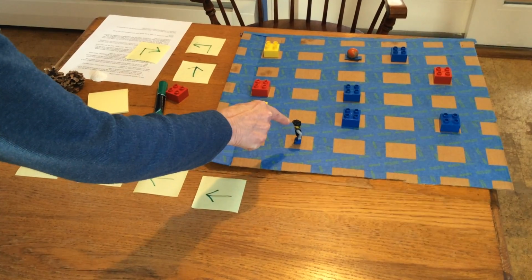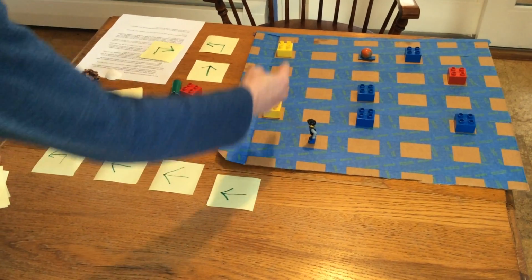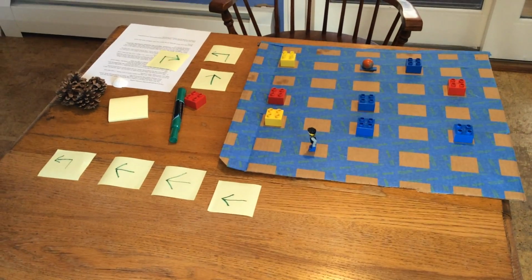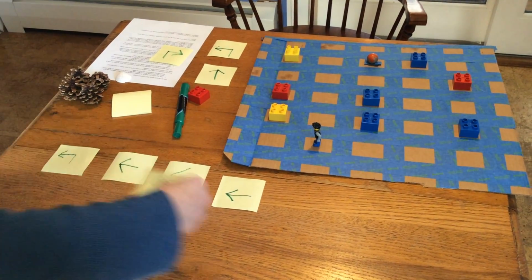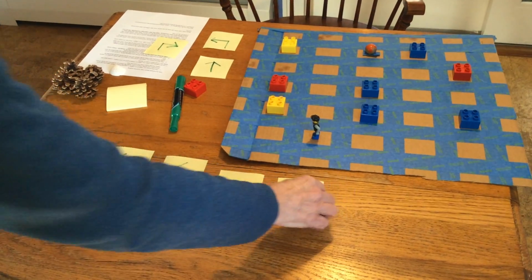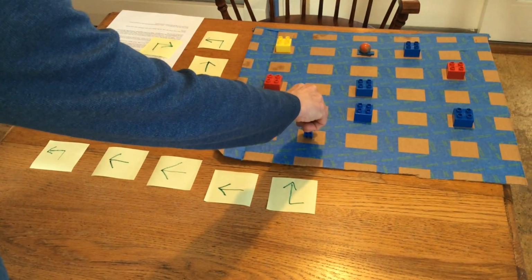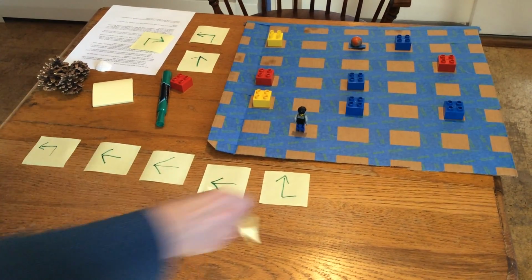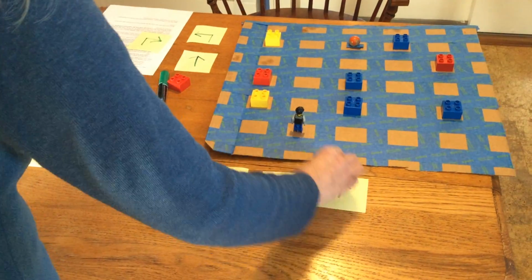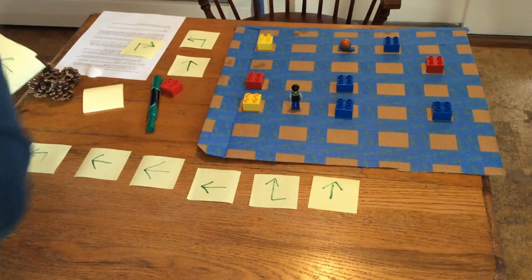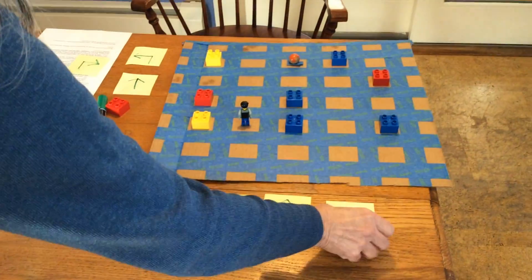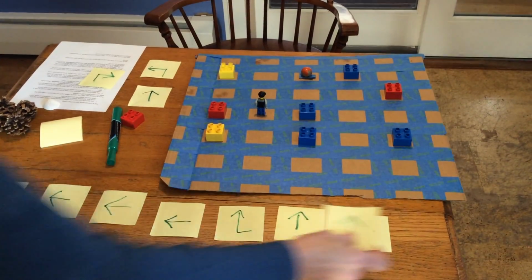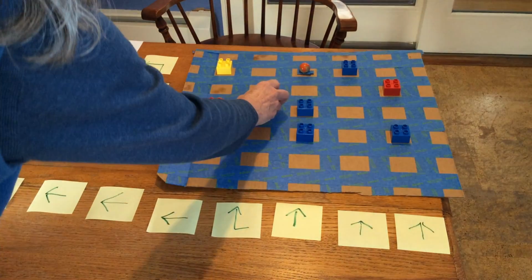Now, I need to have my figure turn around and look that way, face that way. So I need to have an arrow that says turn to his right. So he's turning and facing that way, but now I want him to move in that direction. So he's going straight ahead, straight ahead. So it's an arrow for every move that he makes.